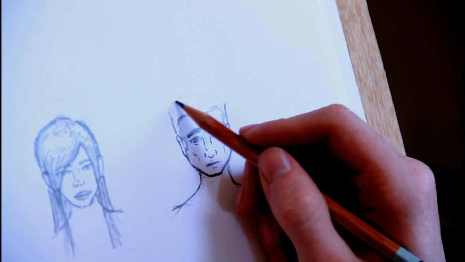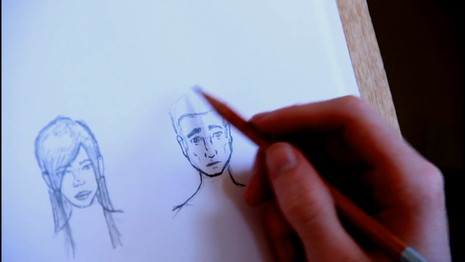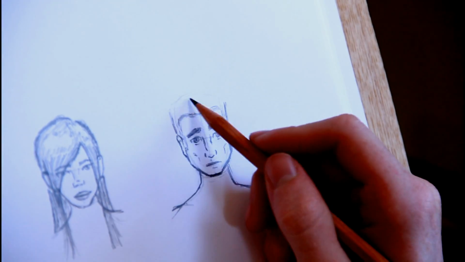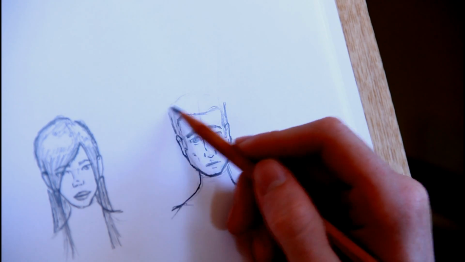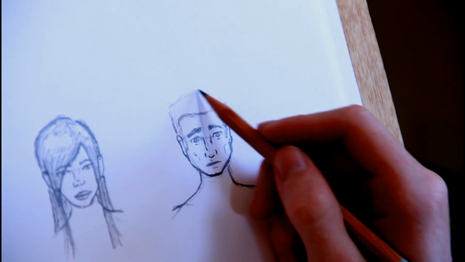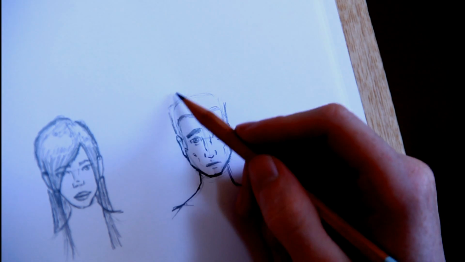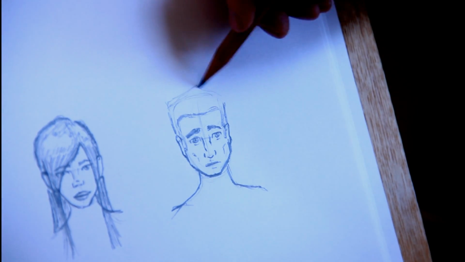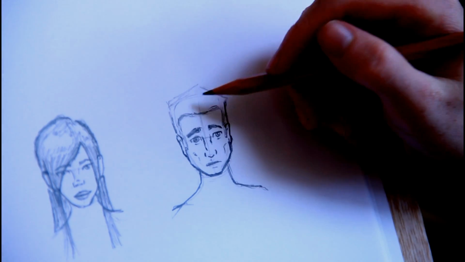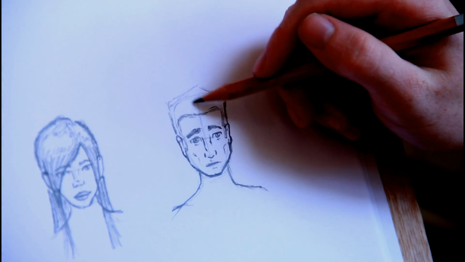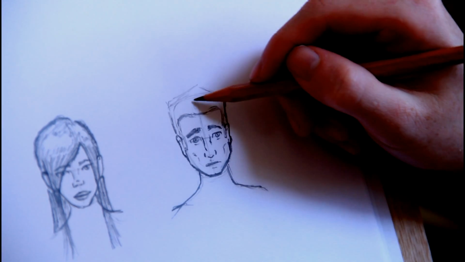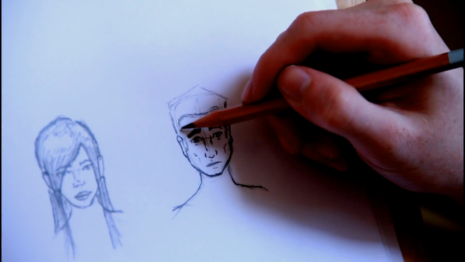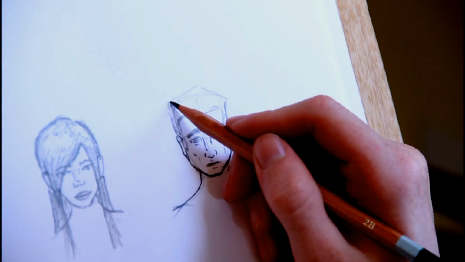And then finally you're going to want to, again, look at this as a three-dimensional object. So the top of his head is there, so the hair will come up over the top of his head and out towards the camera, because a lot of people have their hair slicked up and forwards. So you just draw it up like that.